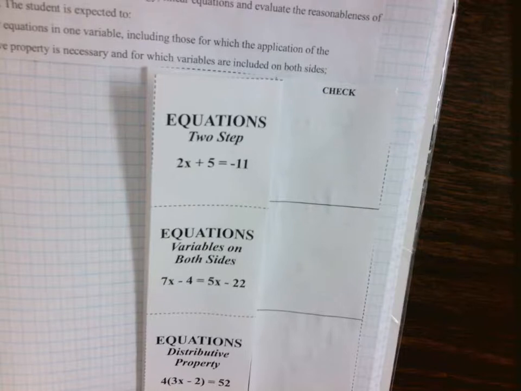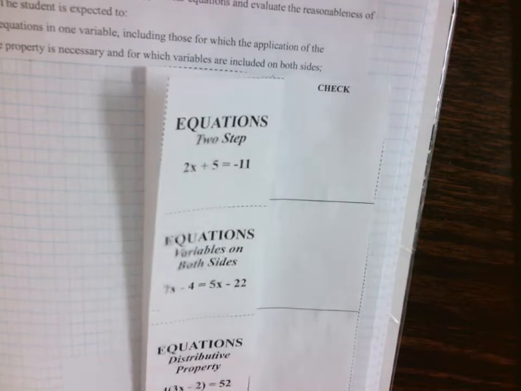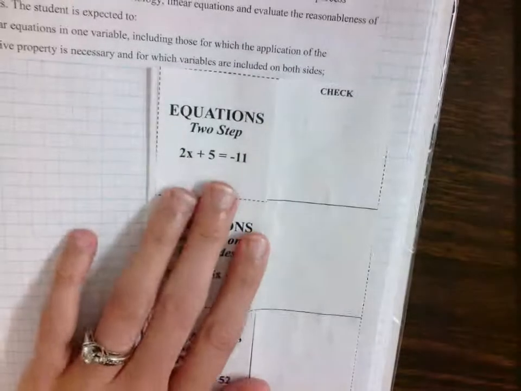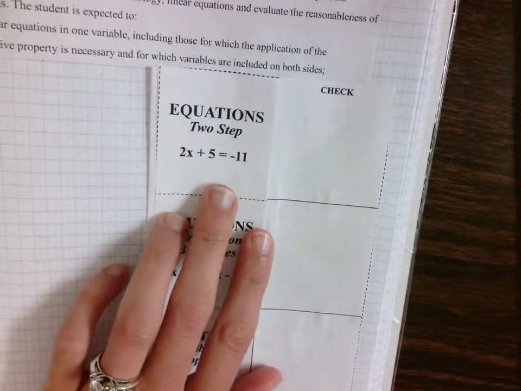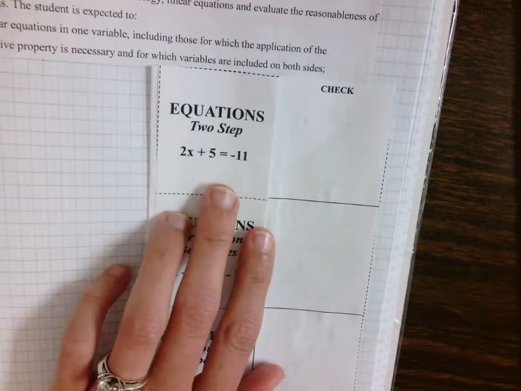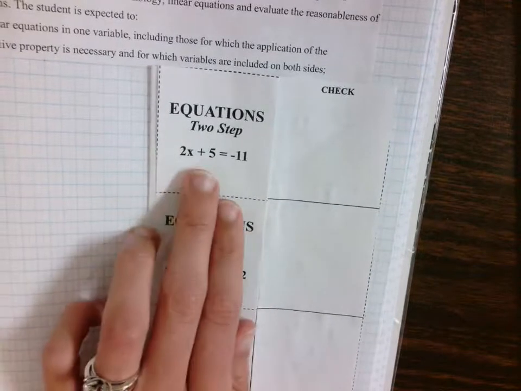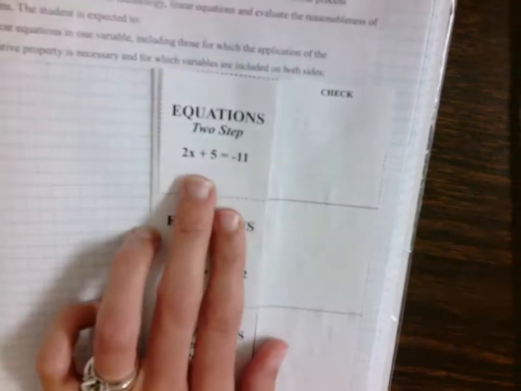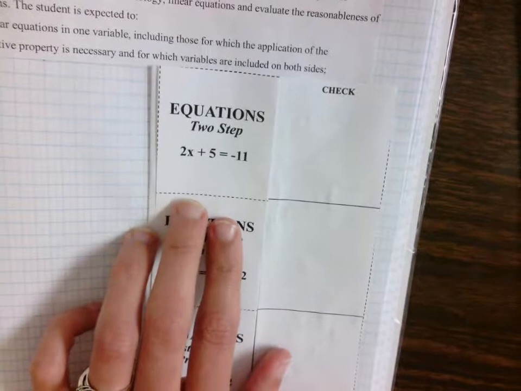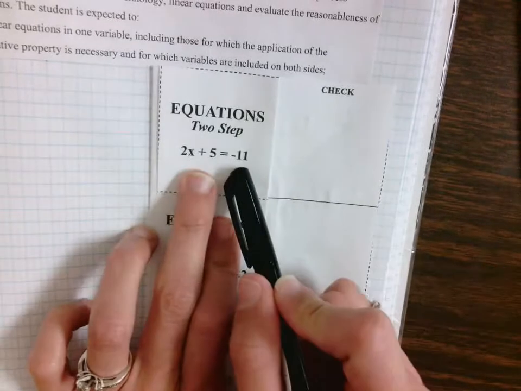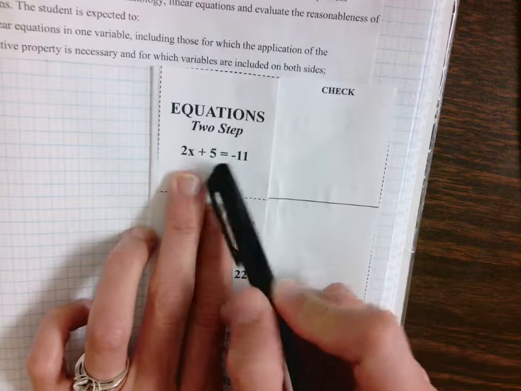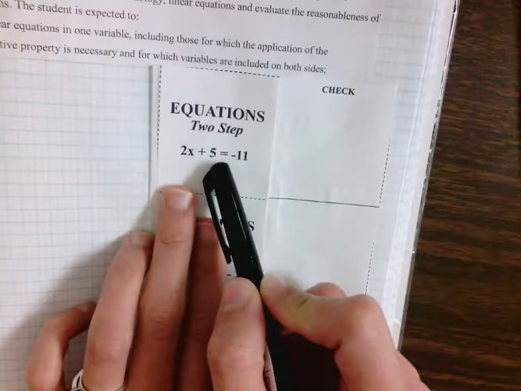You should have already put this in your graph composition notebook, and we're just going to go through some simple equations and how to go through the equations. Well, this first one is a two-step equation. A two-step equation consists of an expression and a number that has an equal sign in between.